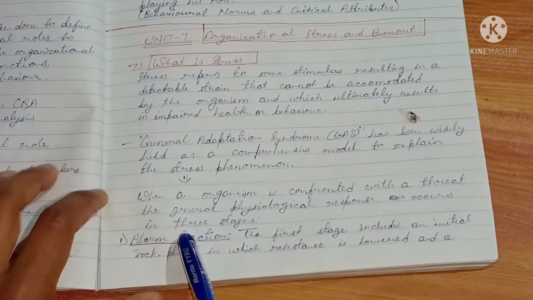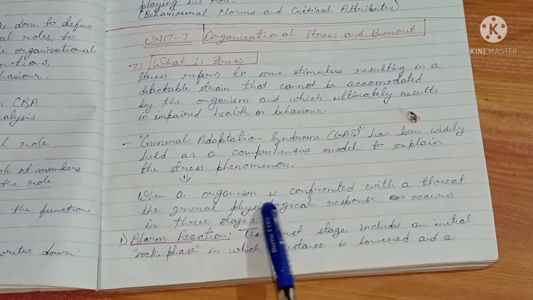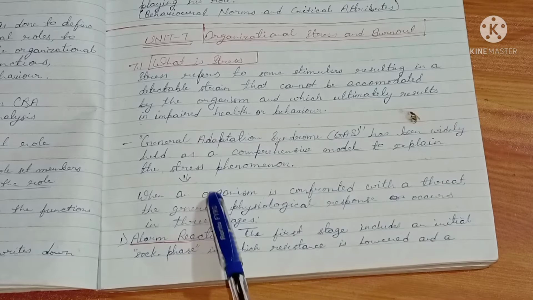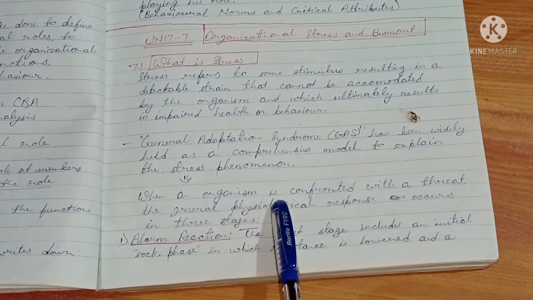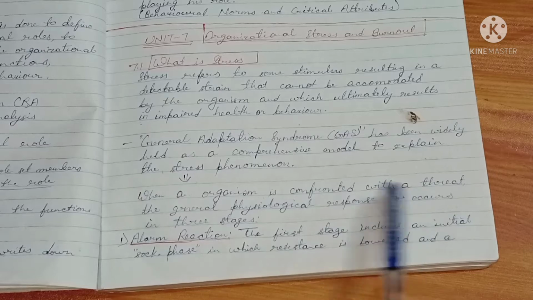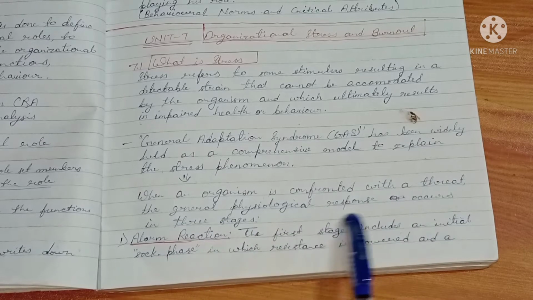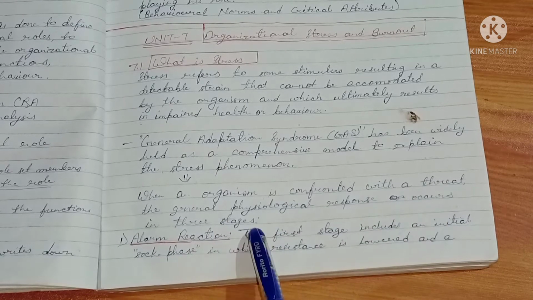Now you see here, when an organism is confronted with a threat, the general physiological response occurs in 3 stages.